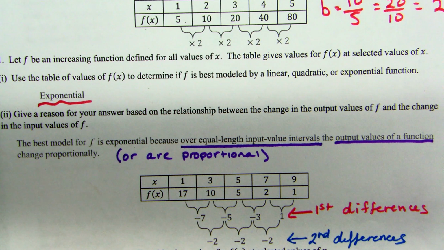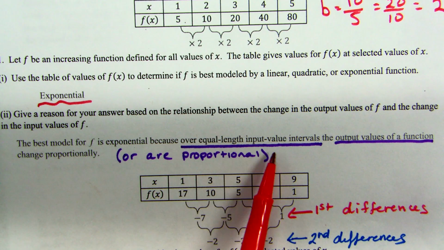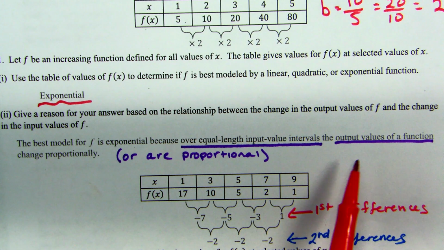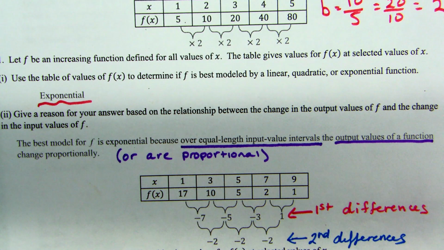But remember, you have to say something about the inputs and the outputs. And the first sentence is always the same. Over equal length input value intervals. X values have to be equally spread apart. And then for exponential, output values are proportional. Or he said output values change proportionally. But you got to use that word proportional for exponential. 1 and 3 are both exponential. I'll tell you that.